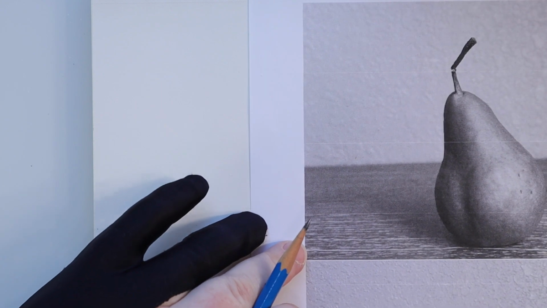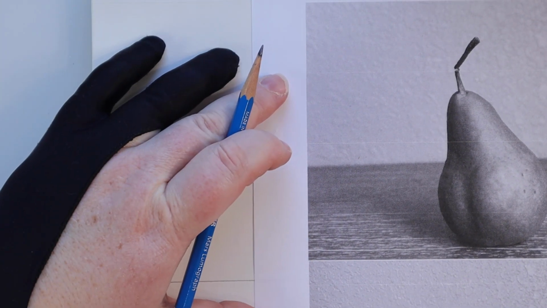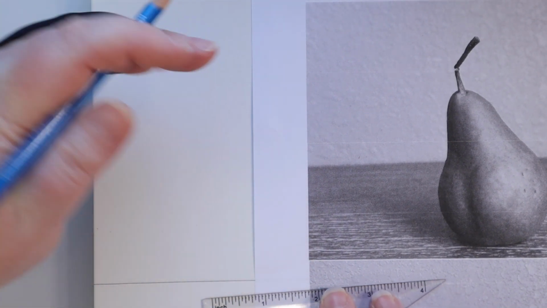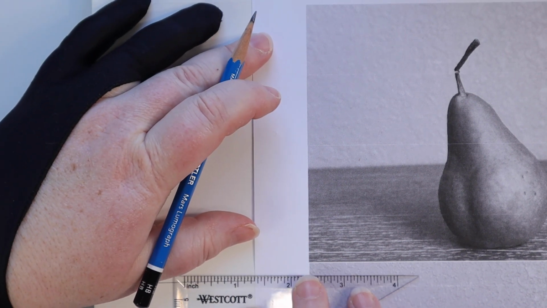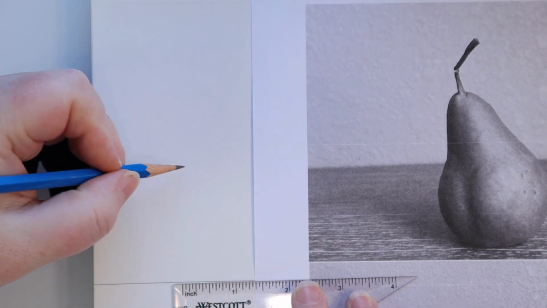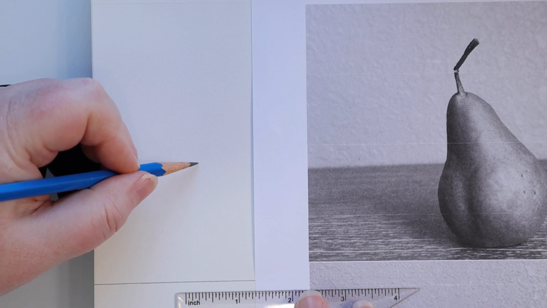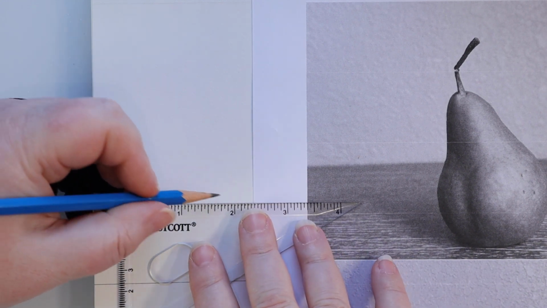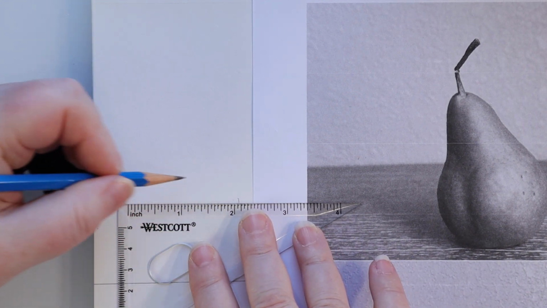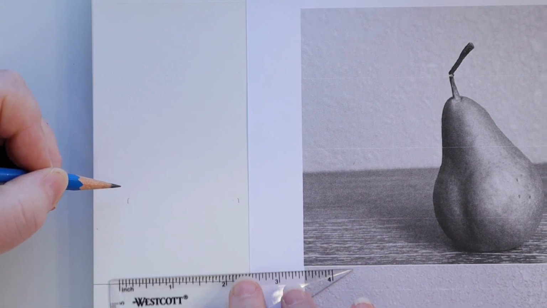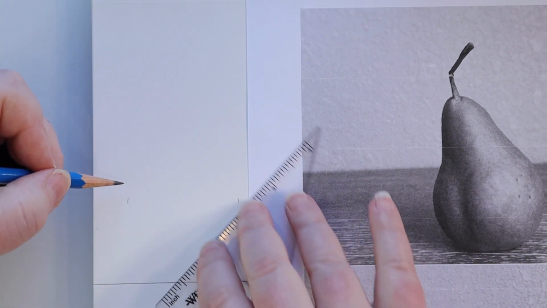So if we move the pear off to the side, still keep it mostly in frame here for you, we're going to start by making a big circle that's approximately 2 inches or a little over 2 inches in diameter. So I want it to fit into this parameter.